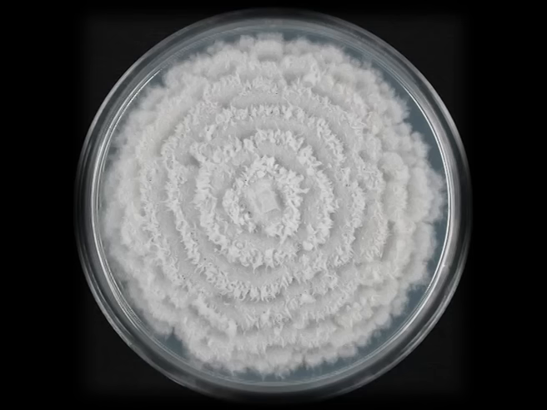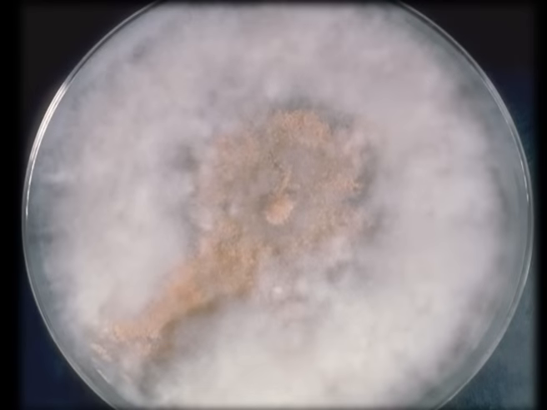Here you know the amount of NaCl, but the exact composition of beef extract and peptone is not known. So it's a mixture. Another example of semi-synthetic medium is potato dextrose agar medium, which is used for the cultivation of fungus in the lab.